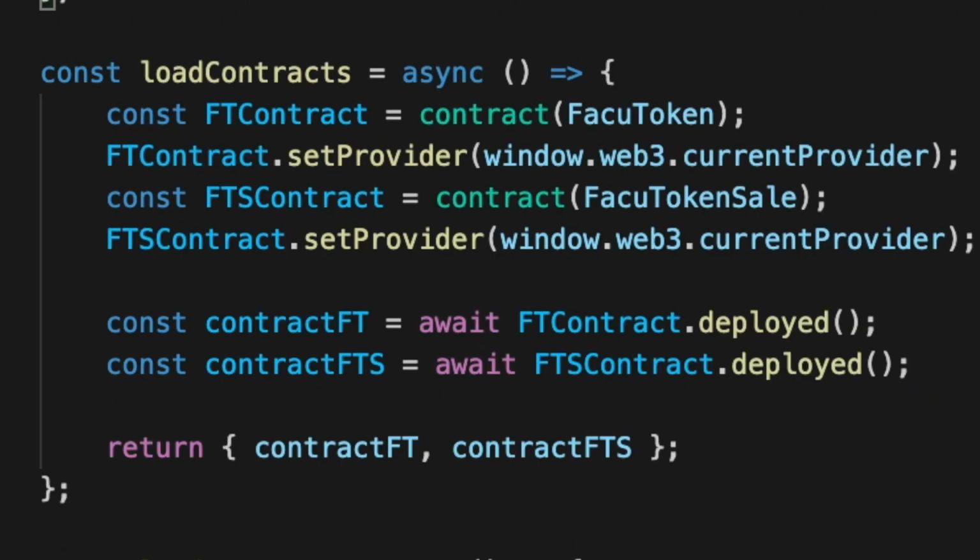To do that, we will use the contract function that the Truffle contract provides us. We will pass the JSON file of the smart contract to the contract function, and then we will get an instance of the smart contract. After that, we have to get the instance of the contract deployed, and finally return the contracts.